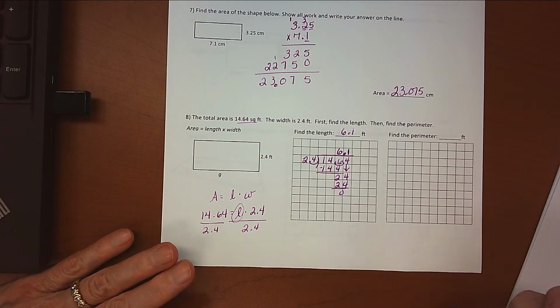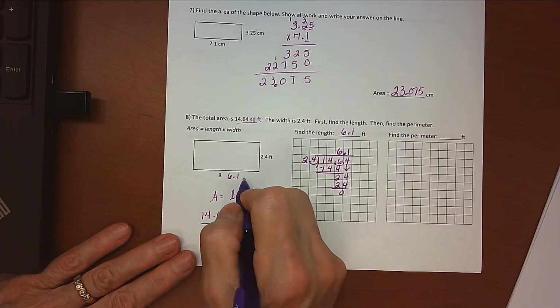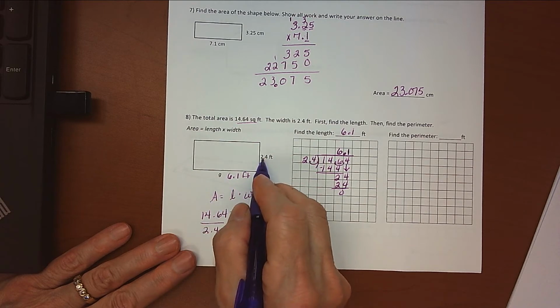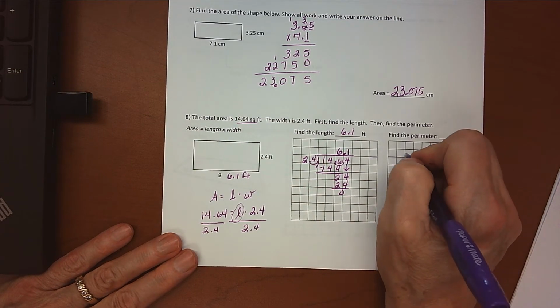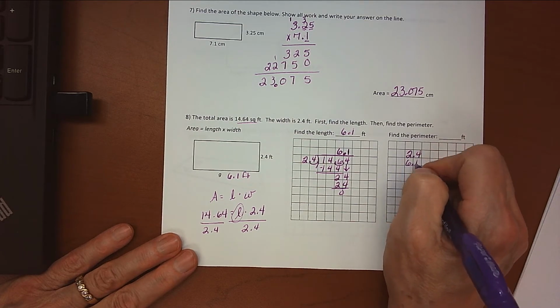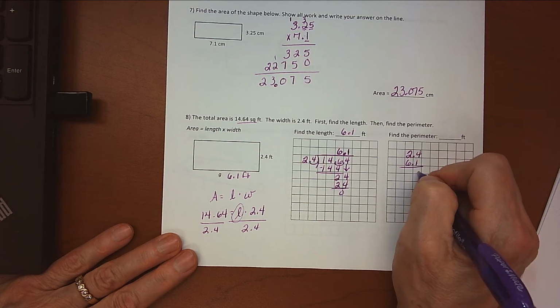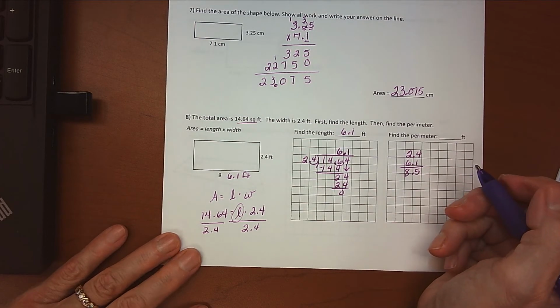feet. Now we have to find the perimeter. So we know that for perimeter, we can go ahead and add these two together and then multiply by 2 to get the total distance around. So I'm going to take 2 and 4 tenths and add 6 and 1/10. 4 plus 1 is 5. Bring down my decimal point. 6 and 2 is 8. So we've got 8 and 5 tenths.